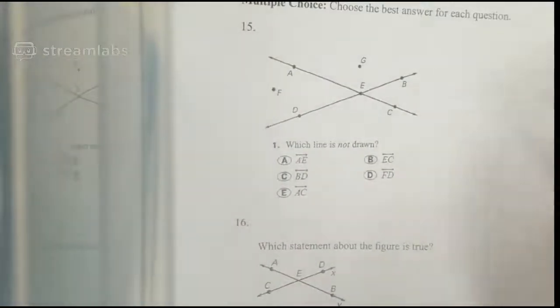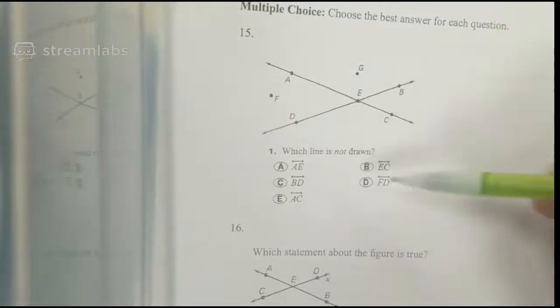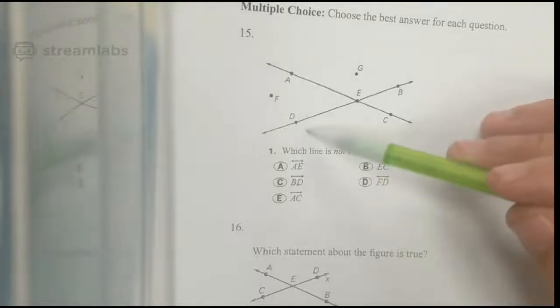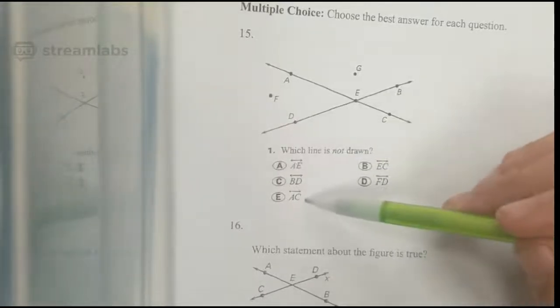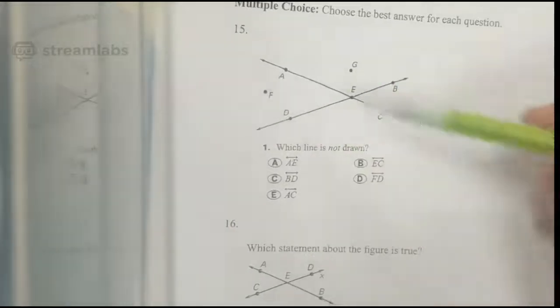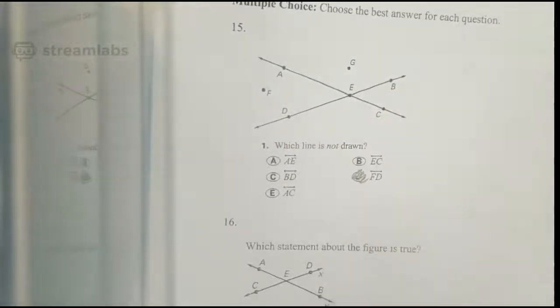Next page. Multiple choice. These are the things you should be expecting on your midterm. All right, which is not drawn? AE, that's drawn. BD, that's drawn. AC, that's drawn. EC, that's drawn. FD, not drawn. FD is your answer here.